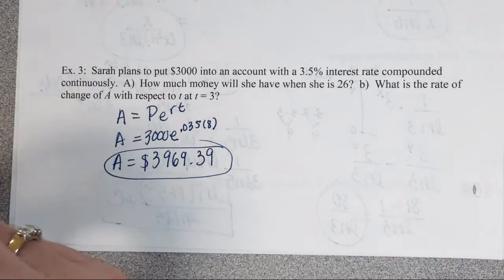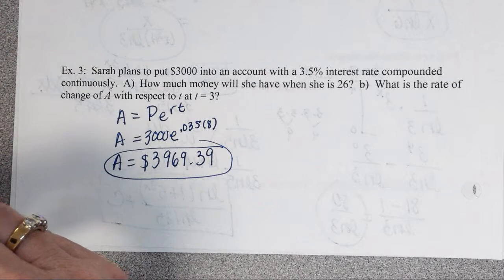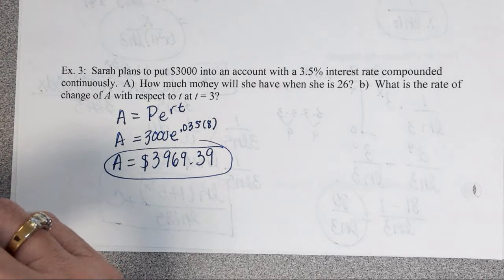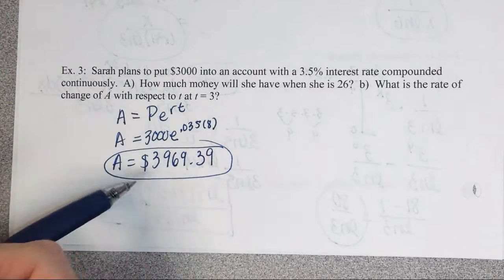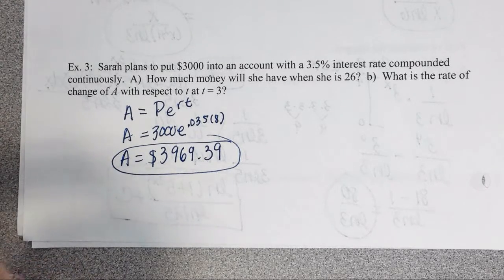Because sometimes banks will say, hey, if you'll come to our bank, we'll give you continuous interest instead of compounding it quarterly. It's not a big deal. Unless they're going to give you a higher interest rate, it's not worth it to just go for continuous interest. It doesn't make that big of a difference.